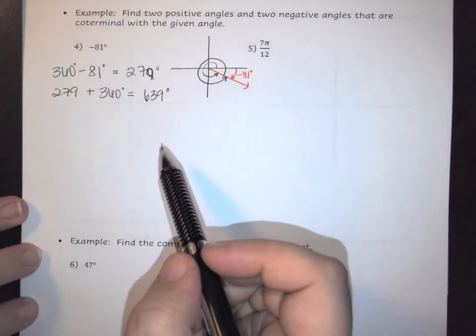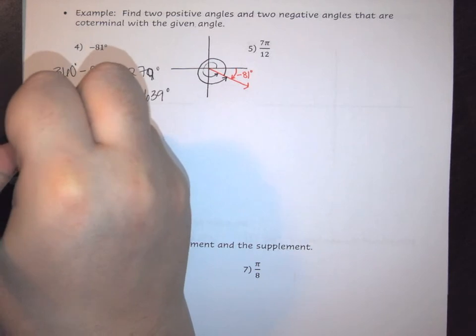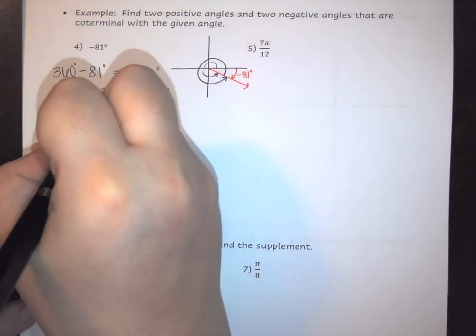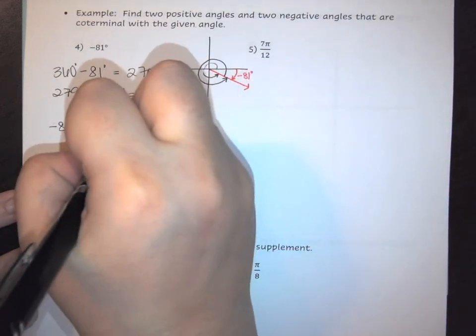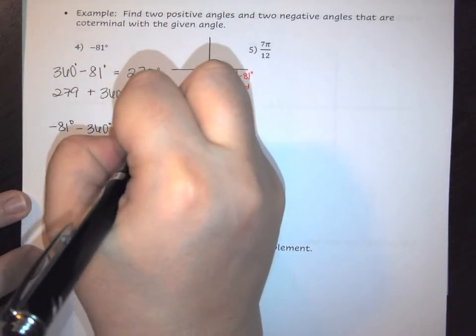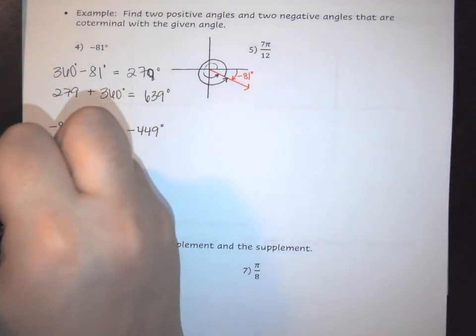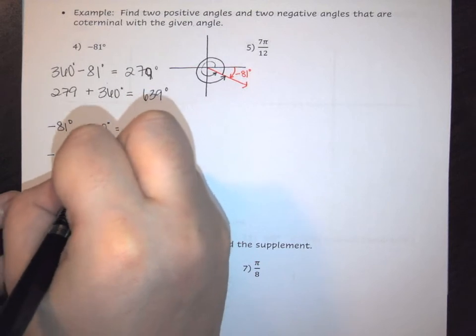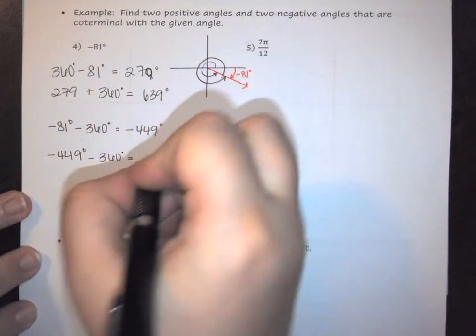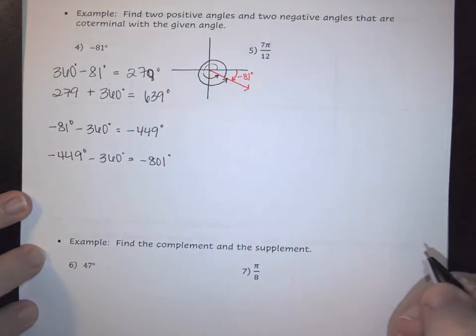In order to find negative, I would take my negative 81 degrees and I would go ahead and subtract a full rotation. In this case, we get negative 449 degrees. You would then do the same thing we did before. Take that negative 449 degrees, subtract another rotation, and that gives you a second negative degree measure. Okay?